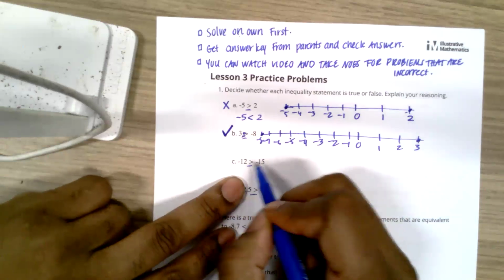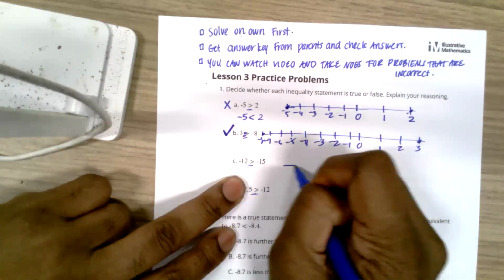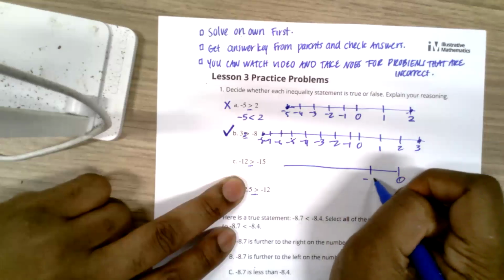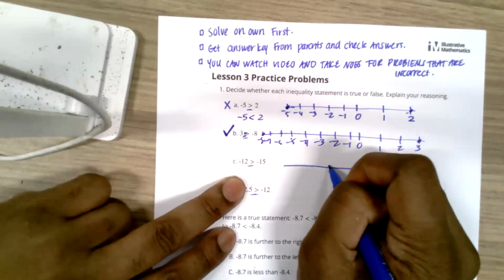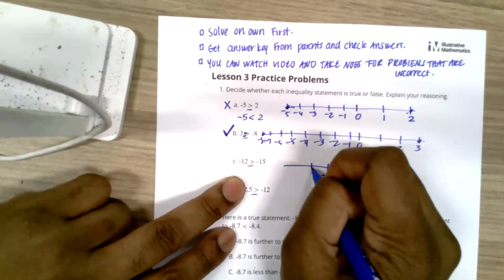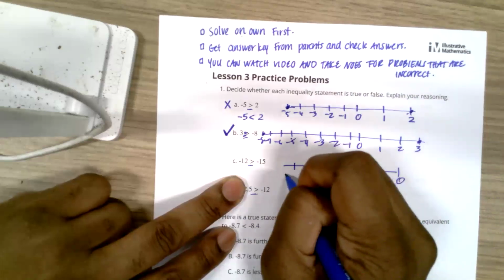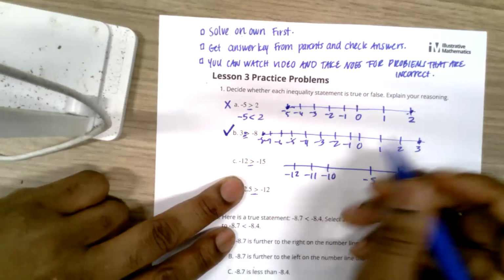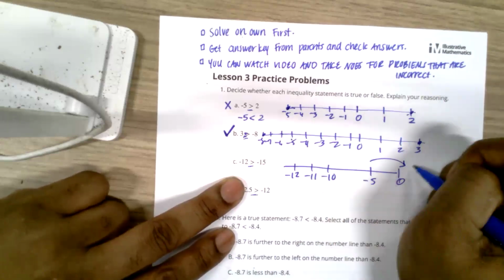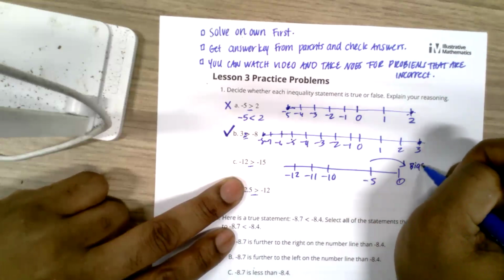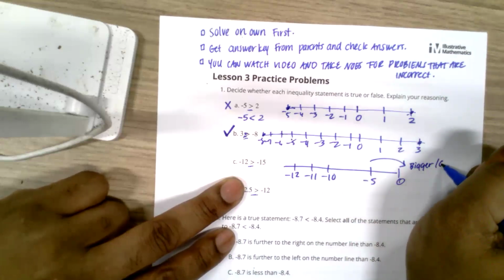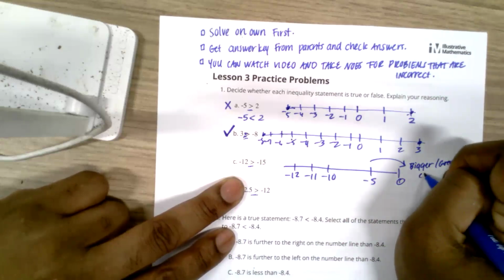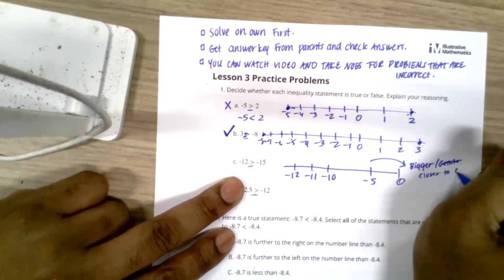This says -12 is larger than -15. Well, let's see. So this is 0. This is -5. This is -10, -11, -12. In negatives, the bigger number is closer to 0. The greater number is closer to 0.